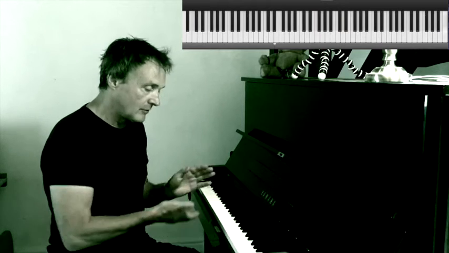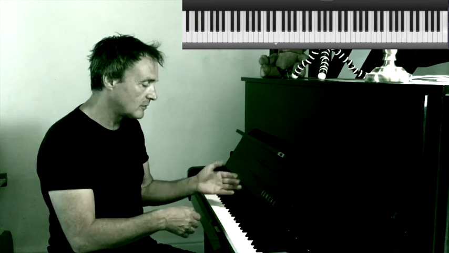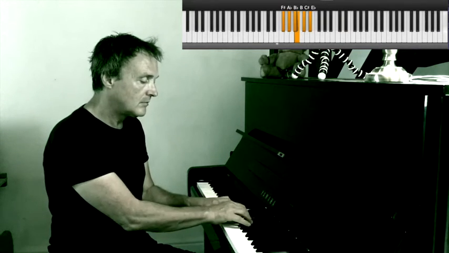So each major scale is actually seven separate notes, and they're constructed tone, tone, tone, semitone, tone, tone, tone, semitone. Brings us back to where we started. Once we know that, we can find a major scale anywhere we like. For instance, we could find it here, on F sharp.